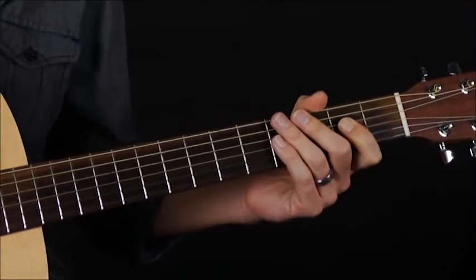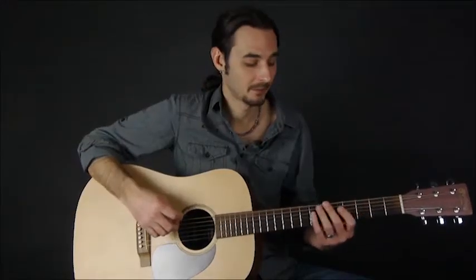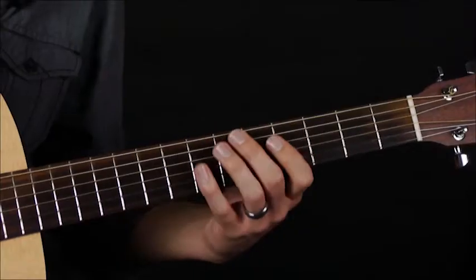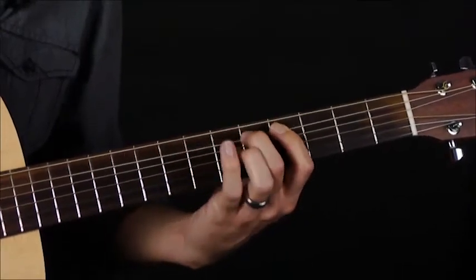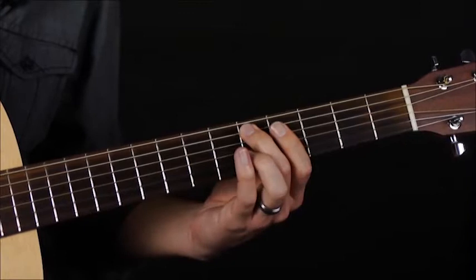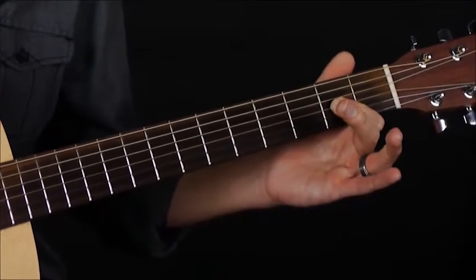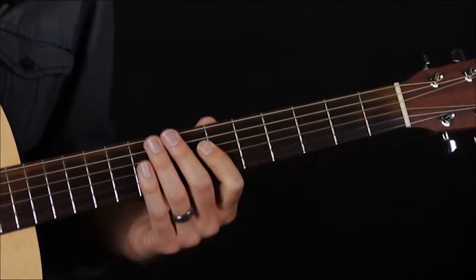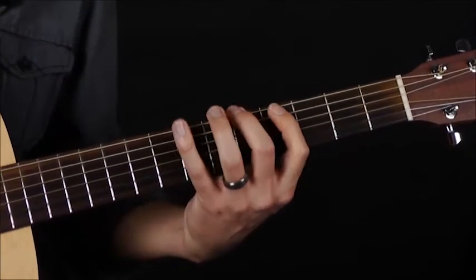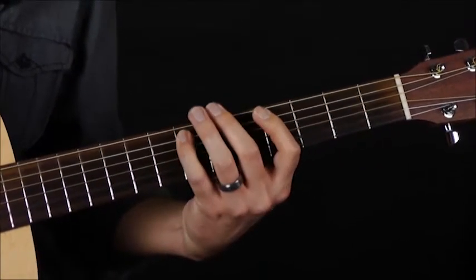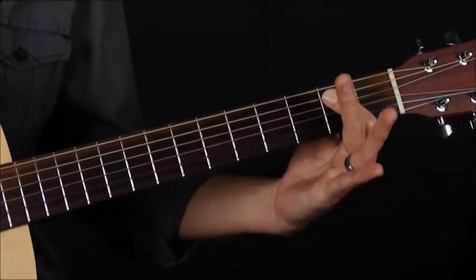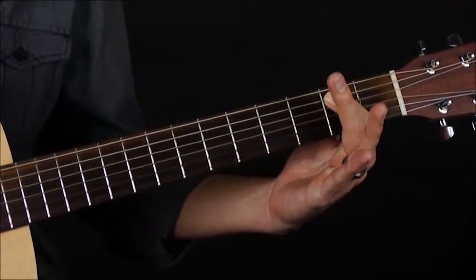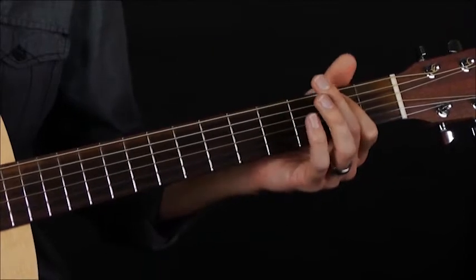Okay? The 4, which is D, if you play the major scale, count up 4. 1, 2, 3, 4. There's our 4. We're going to play that as the open D power chord here. And then the 5th is E. 1, 2, 3, 4, 5. That's our 5 chord. We're going to play that here, our open E power chord.